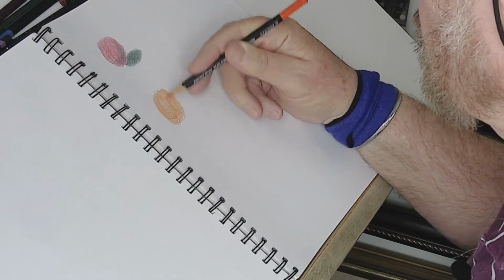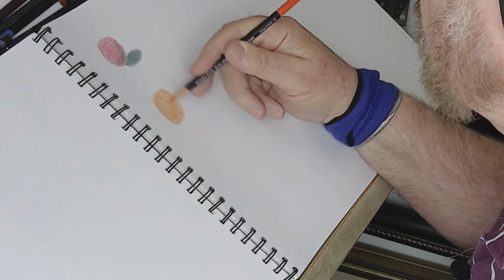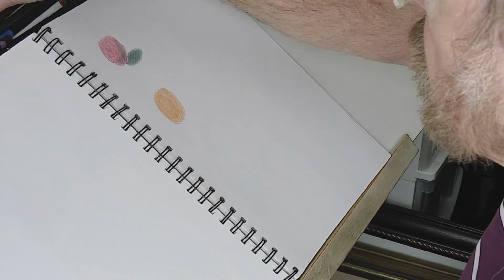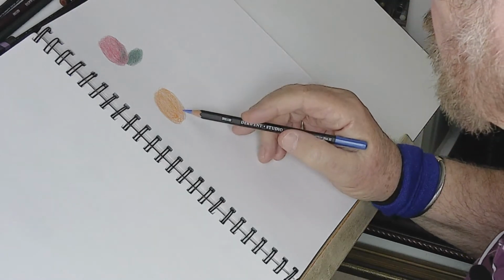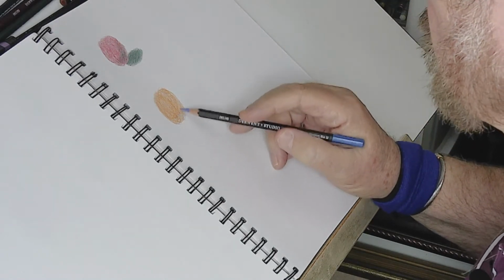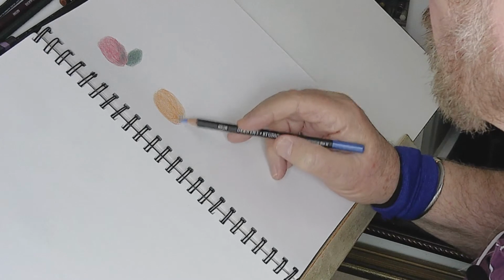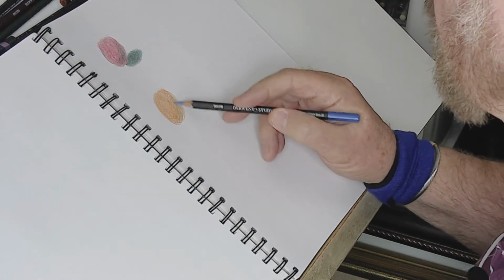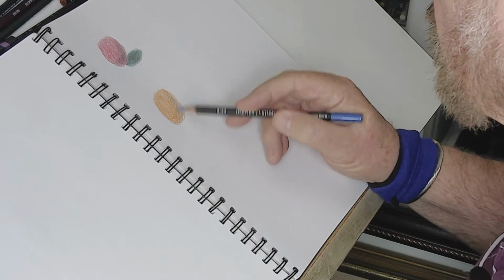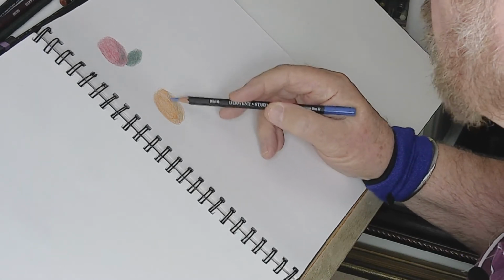So the complement of the orange is a blue. So you can use the blue. And you'll have to layer it a couple of times. This isn't quite the exact complement of this orange, but it's close.